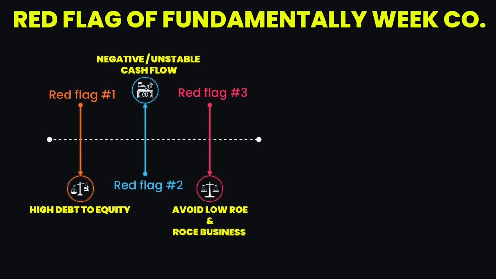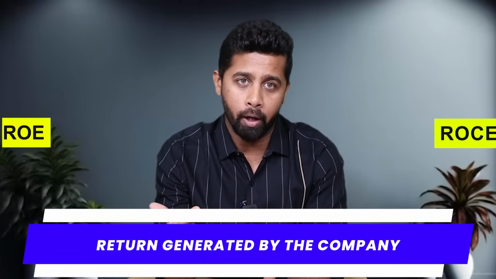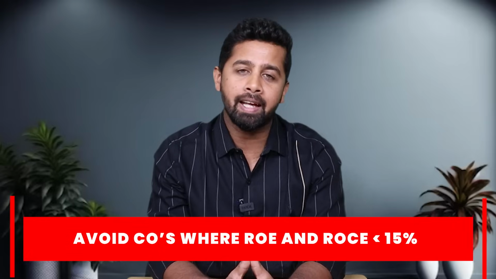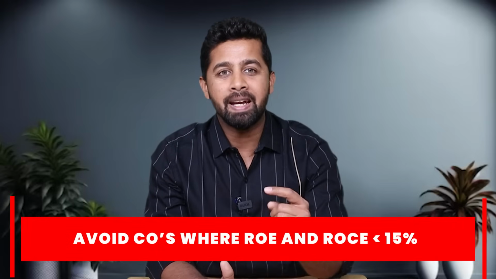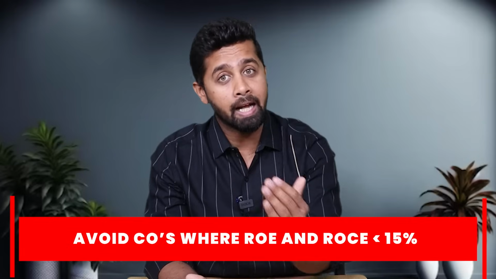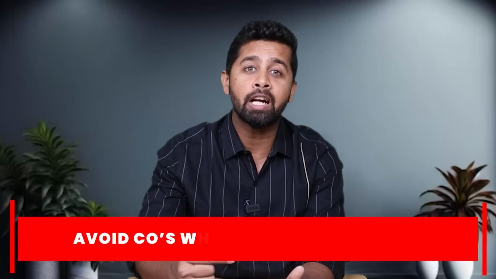Then third red flag is to avoid companies with low ROE and ROCE business. ROE and ROCE are profitability metrics that suggest the return generated by the company on equity and total capital employed. As a thumb rule, avoid companies where ROE and ROCE are less than 15%. Here please note that there can be exceptions where a company has made significant investment in business or has done a major acquisition. During that phase, company may report low ROE and ROCE, but you need to track it closely.